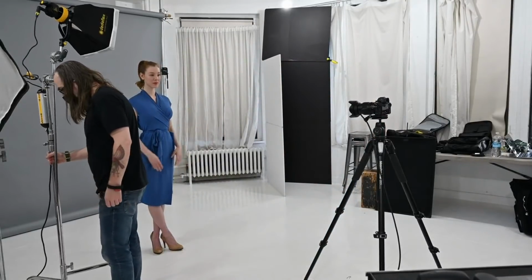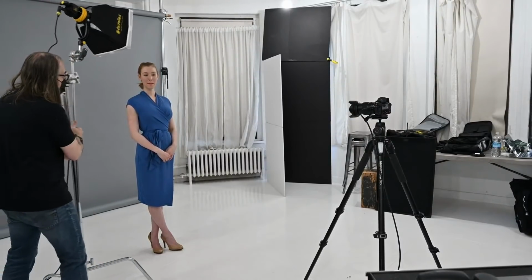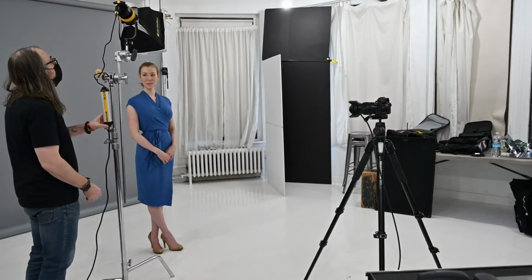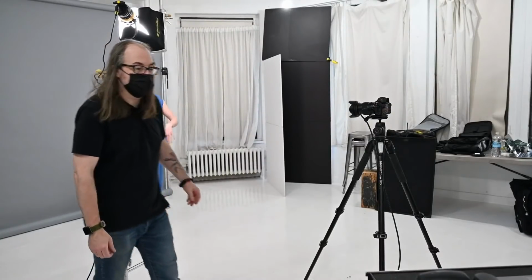But let's start using a constant light, just to screw up the light in the room. So I have here my Dedolight. I used this last week, if you guys saw. This is the baby one. I put a softbox on it. So there you go. We're going to aim it at Marissa. Don't look right at it. Oh, you look good. All right.